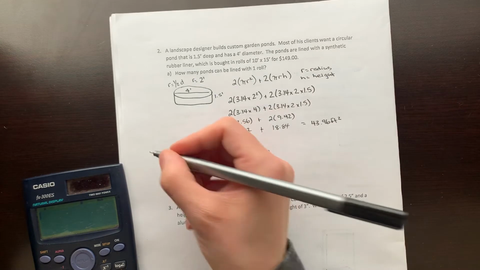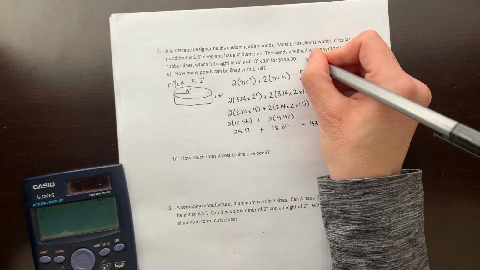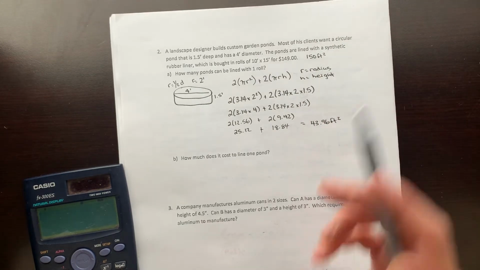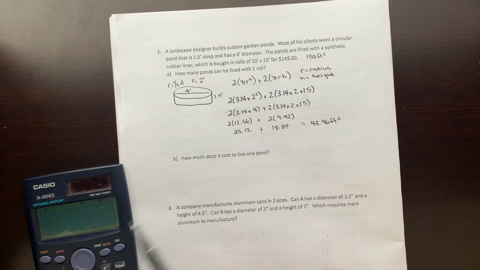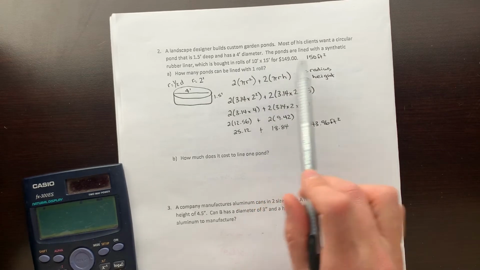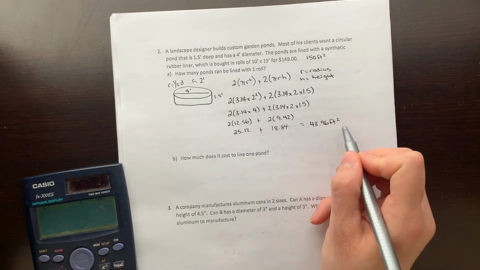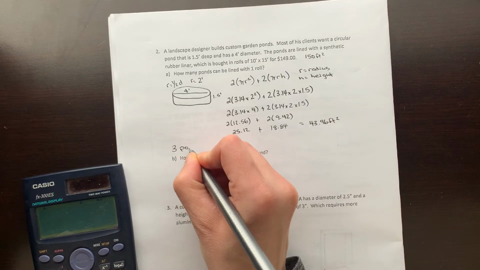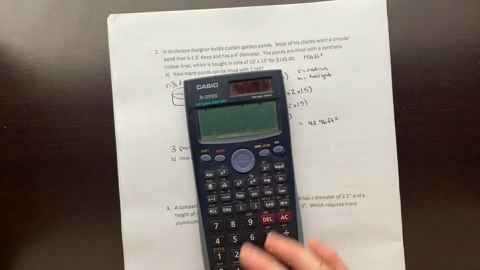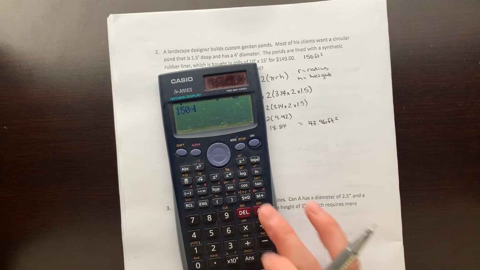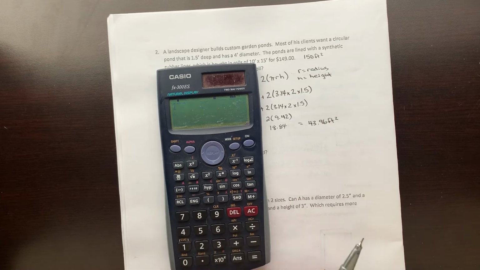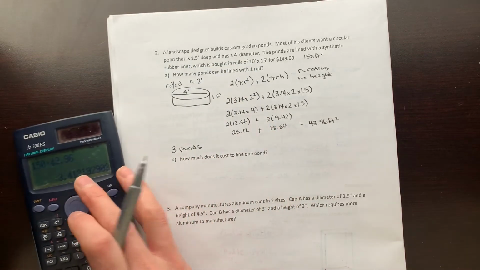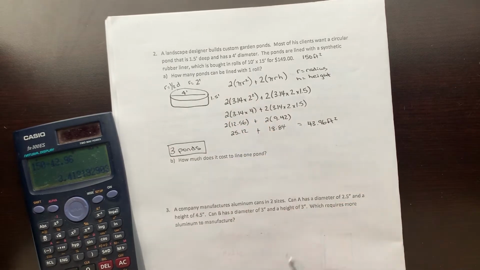Okay, so I'm done that calculation, but I now need to figure out what the square footage of my roll can cover. So 10 times 15 is going to give me 150 feet squared. Okay, so I can cover 150 square feet of surface area with my roll of synthetic rubber. Considering that there are 43 square feet for one pond, I can cover 3 ponds. Okay, and you can do that by going 150 divided by 43.96, which is going to give me 3.41. But because you can't cover part of a pond, I can cover 3 ponds.